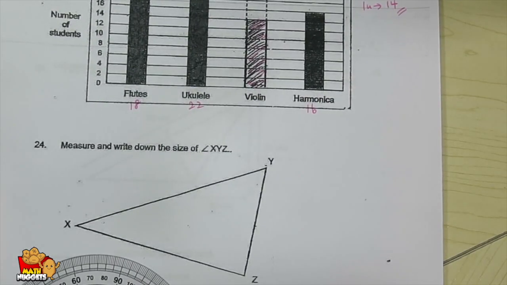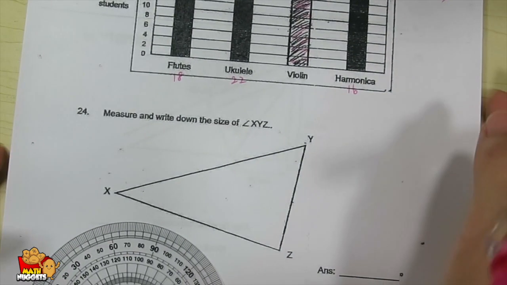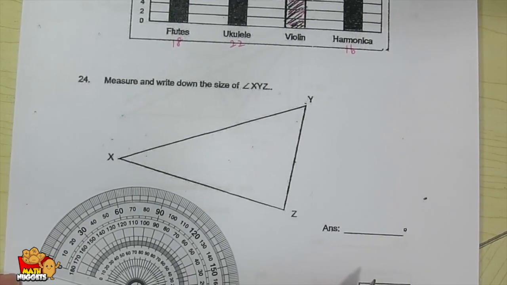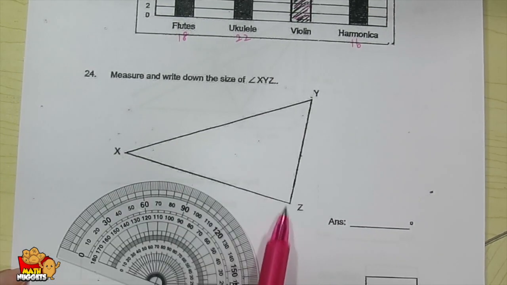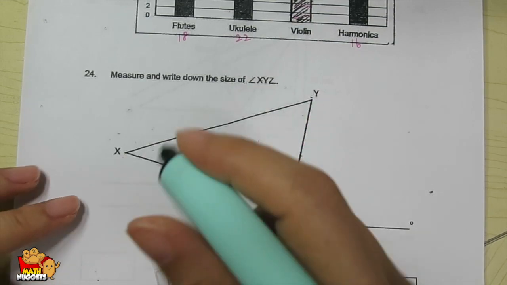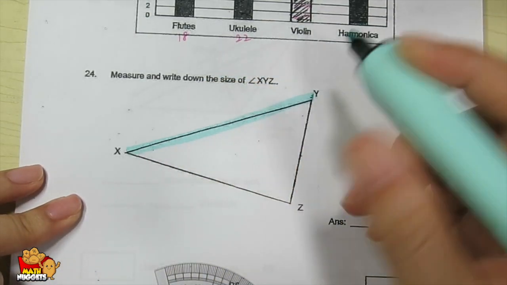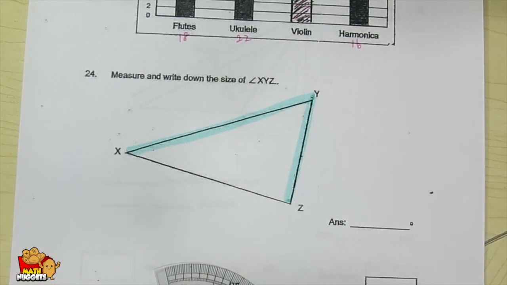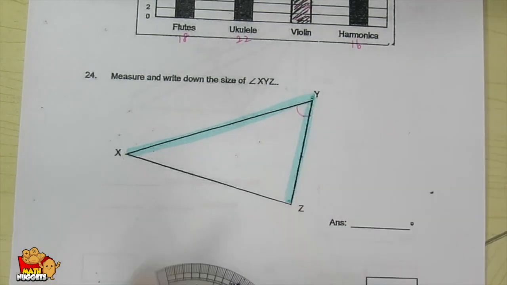Question 24, we need to measure the angle XYZ. So trace the 3 letters X, Y, Z. Let me highlight X to Y to Z. So we need to measure this angle. So let's turn it around.